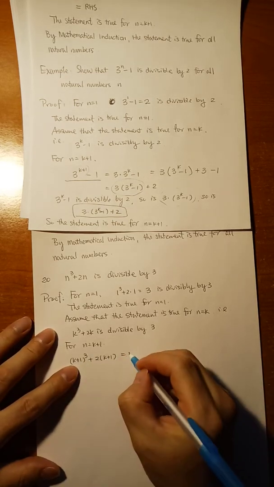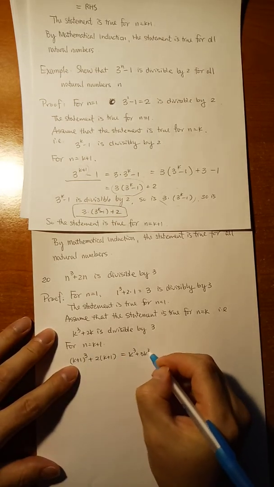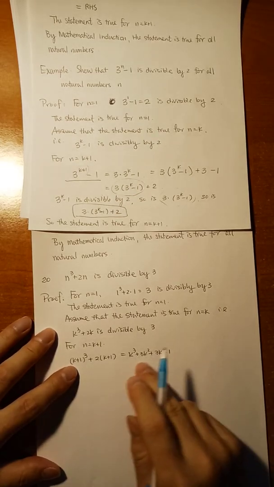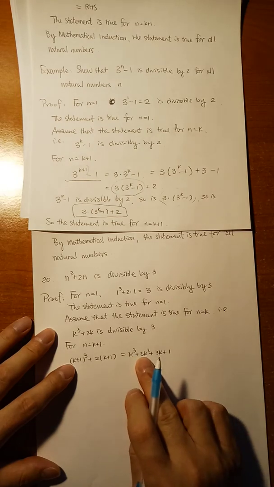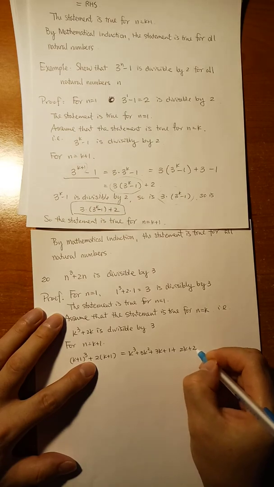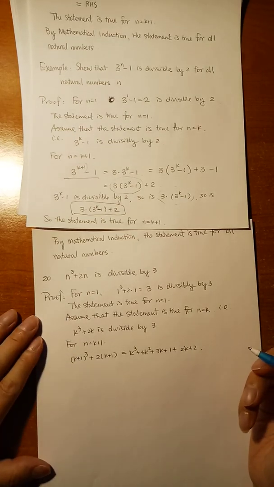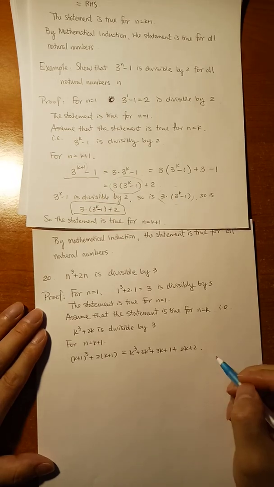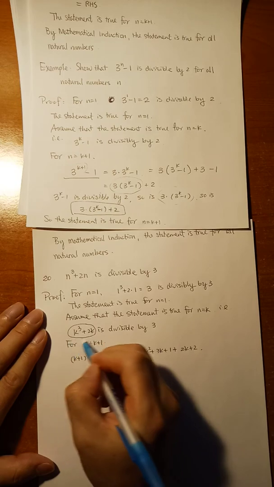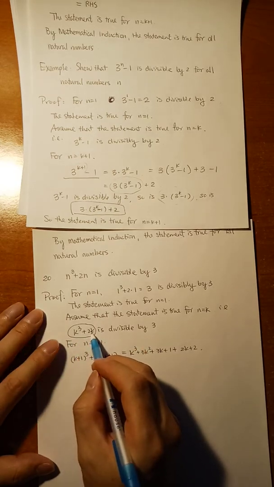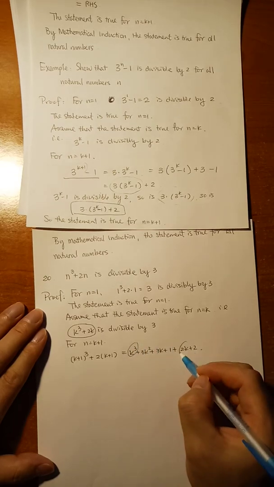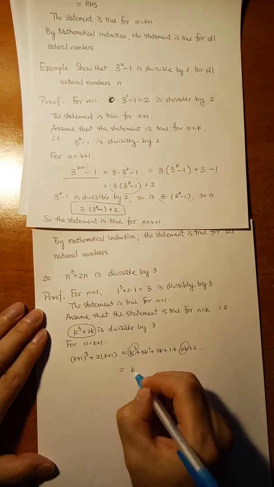(k plus 1) cubed. If you just do the multiplication, you will see it is k cubed plus 3k squared plus 3k plus 1. And the other part is 2k plus 2. All right, just expand it and let's try to simplify. See here, we're going to use this as a group, k cubed plus 2k. This combination is divisible by 3. So I have k cubed, I have 2k, I'm going to put them together.